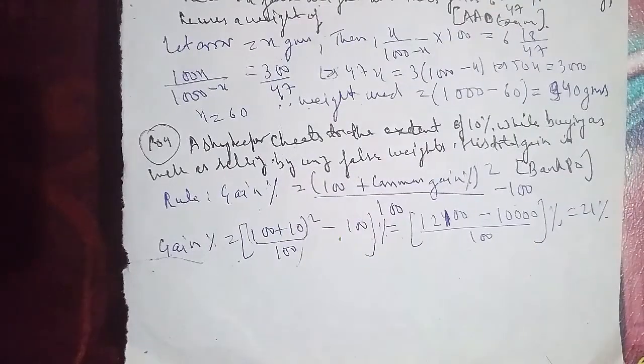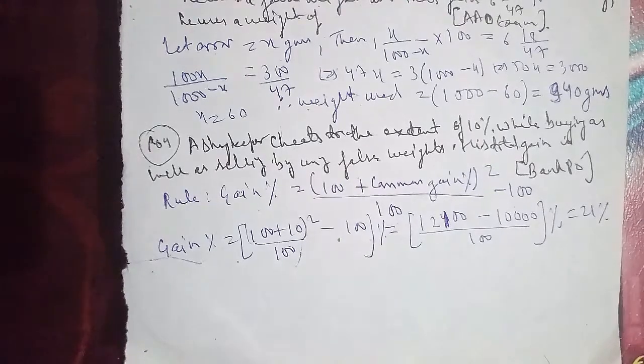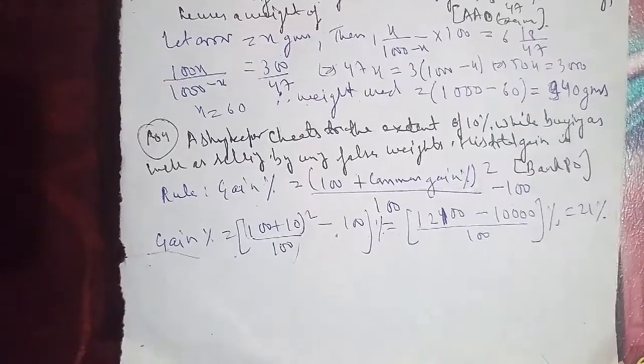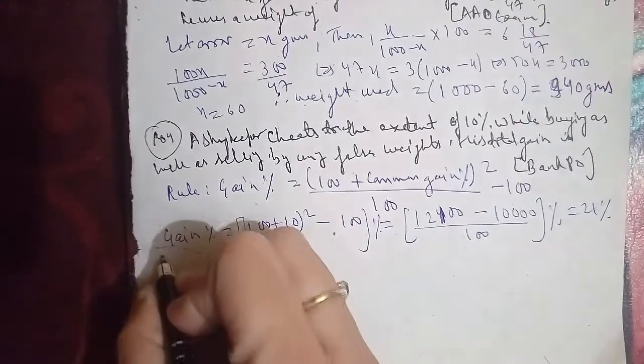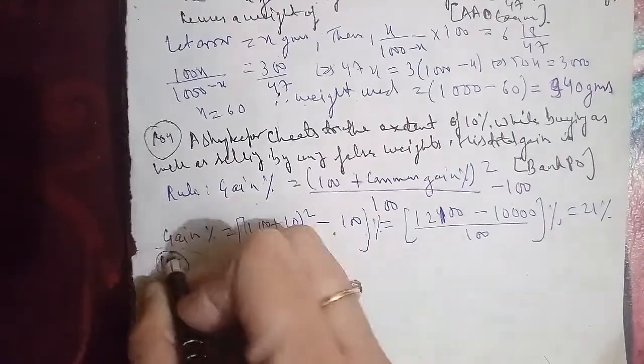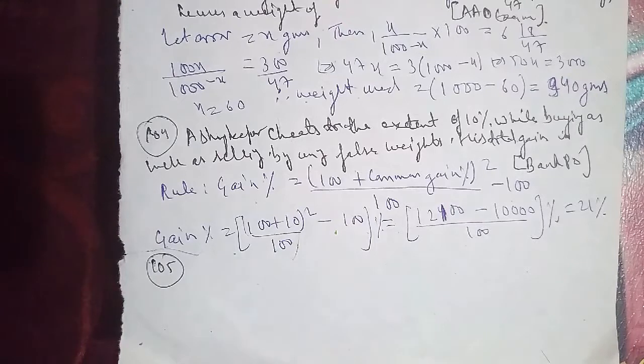A grocer sells rice at a profit of 10% and uses weights which are 20% less than the market weight.